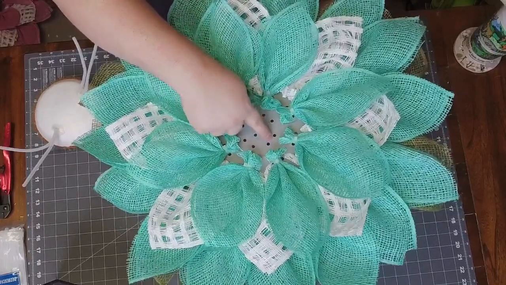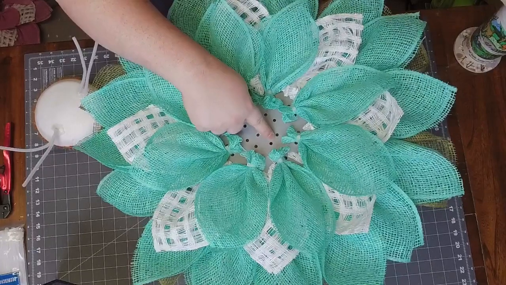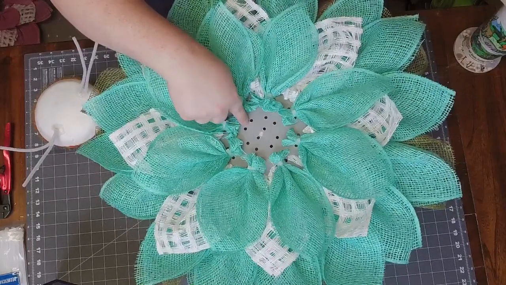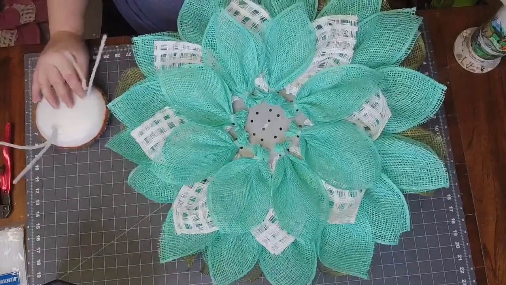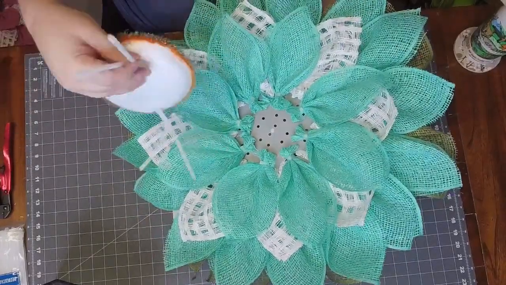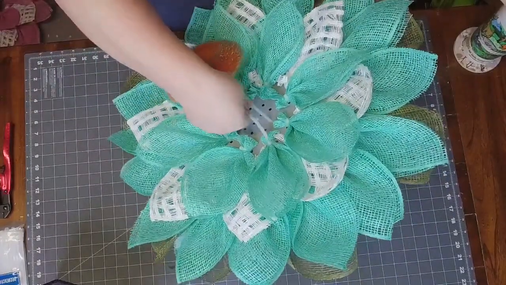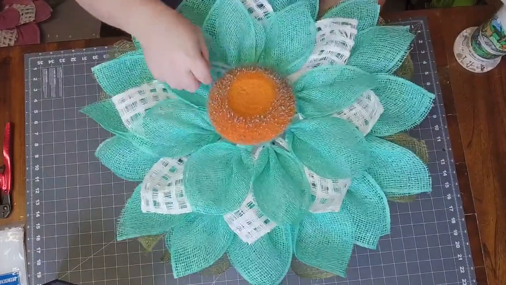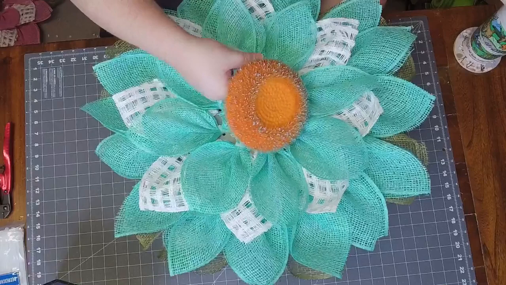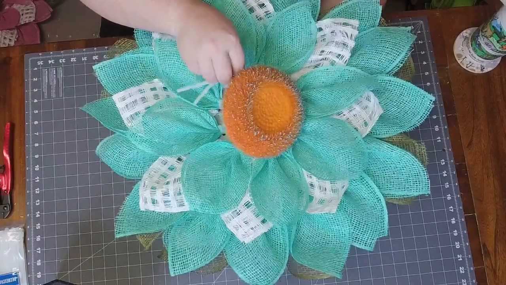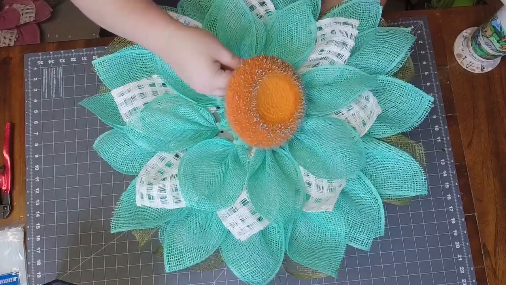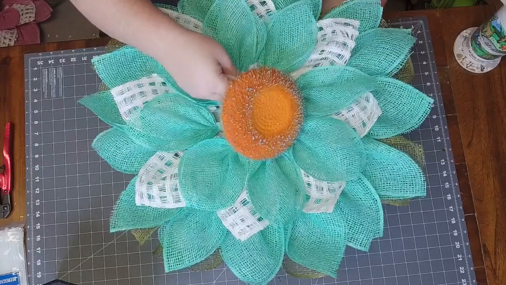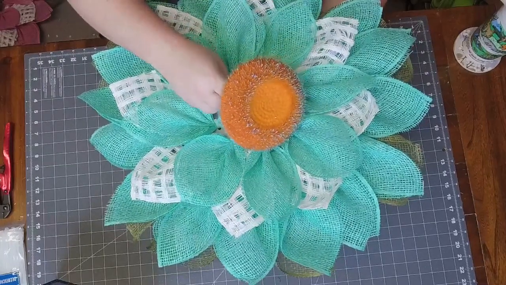You're just going to pick 2 holes and then pick the 2 holes opposite that. You're going to take your pipe cleaner. So stick your pipe cleaners in 2 of the holes. And then come over here and stick your pipe cleaners in the 2 holes opposite.